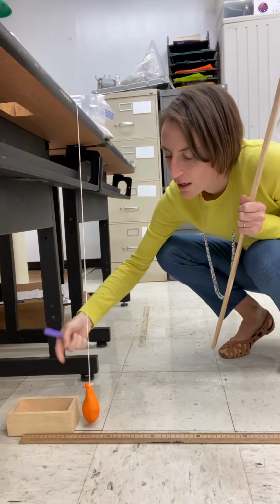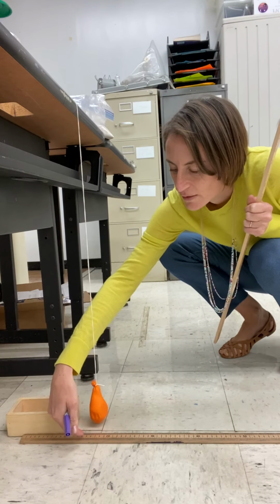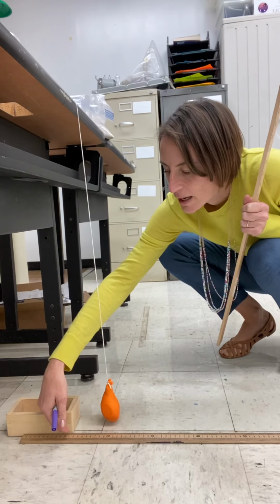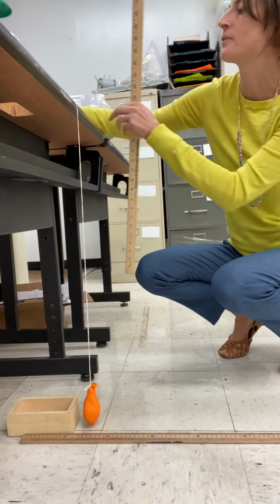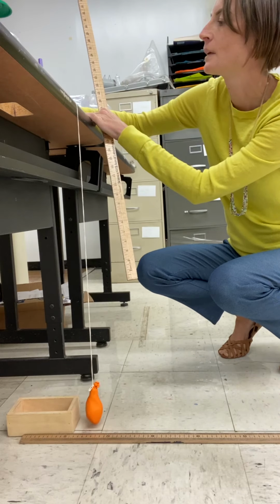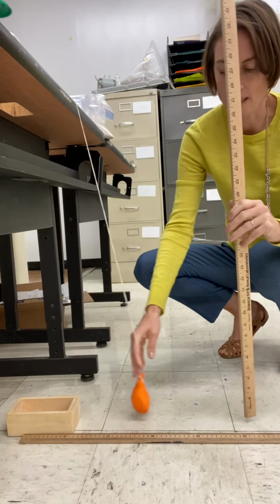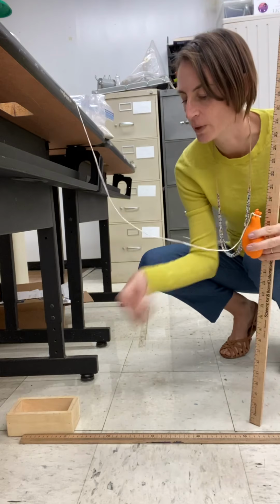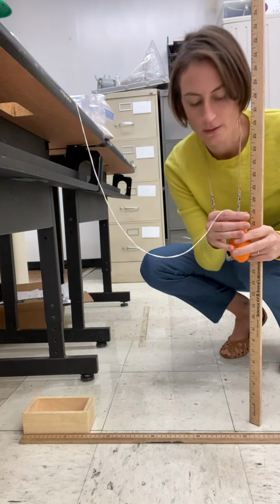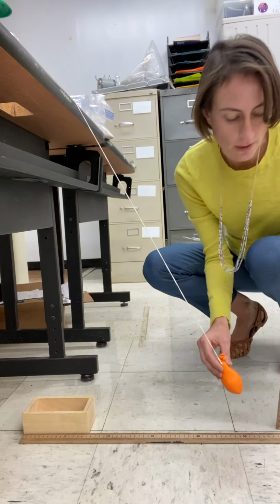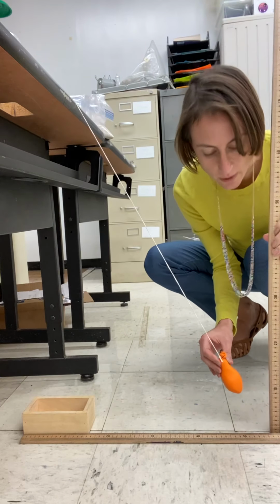So our horizontal distance started at 5 centimeters. It's now at 1.5, so that's a difference of 3.5. And like I said before, we are at a vertical height of 12.